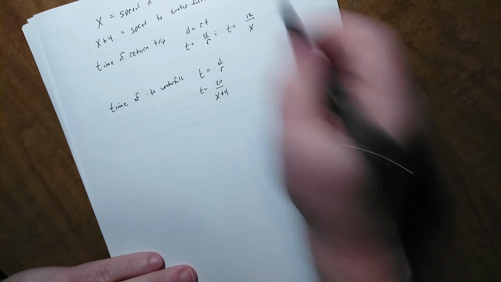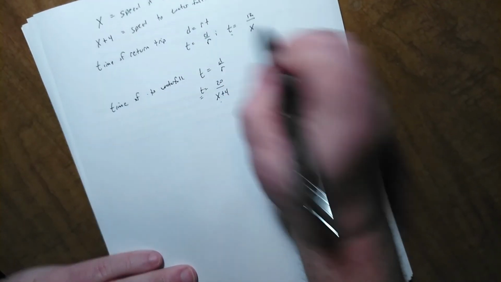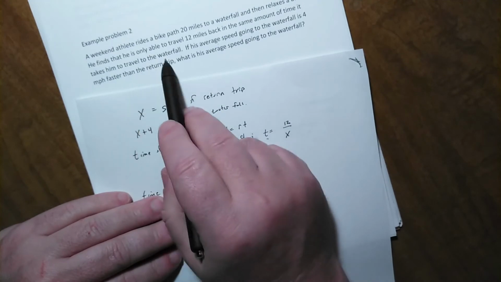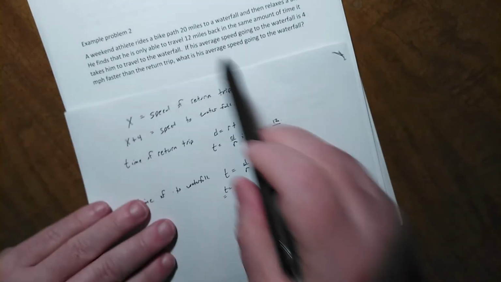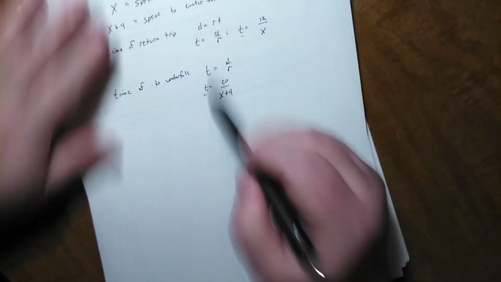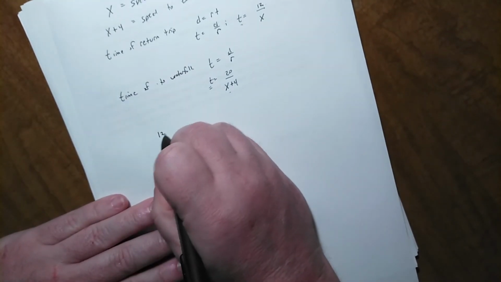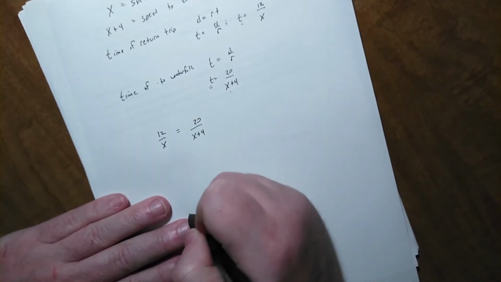So we have all the information that we needed from the problem stored up here. They told us, this is going to remind us, that it took the same amount of time to travel to the waterfall. So the 12 miles back was the same time as the trip to the waterfall. Just to remind us that these t's are going to be the same. So we're going to have 12 over x is equal to 20 over x plus 4.